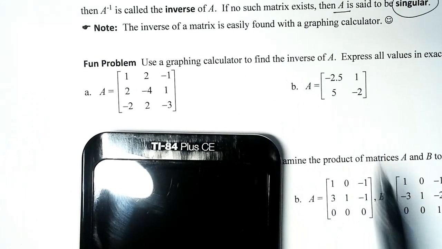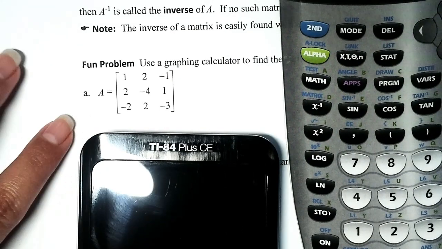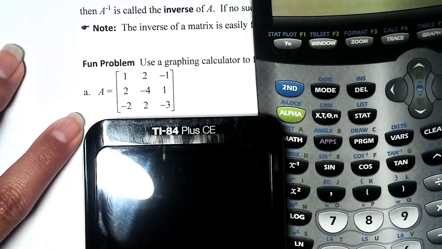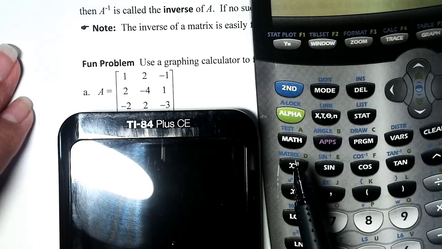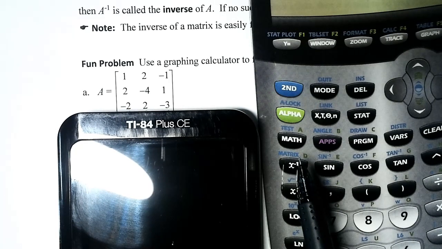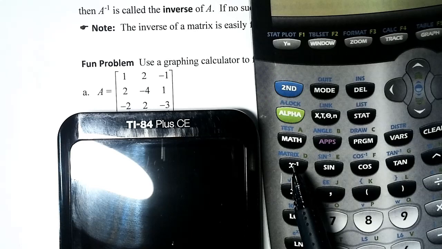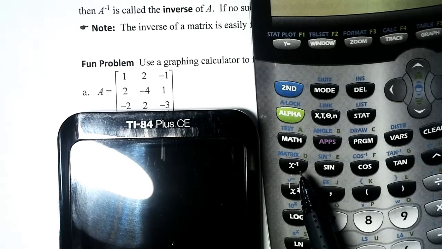So how do I enter matrix A in our calculator? We're going to look for the matrix button. The matrix button is not a main key, it's a behind key. It's behind the x to the negative first. So we're going to press second, matrix. It's that behind key, second matrix, which is x to the negative first.